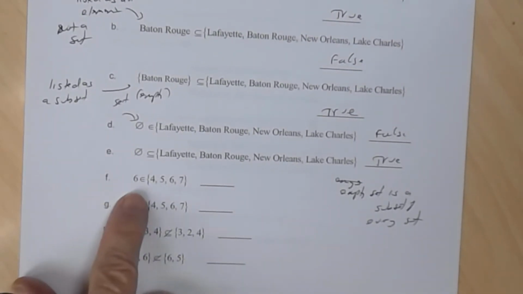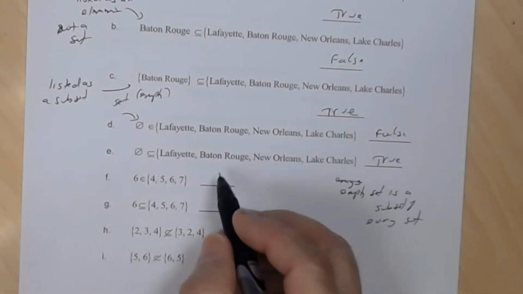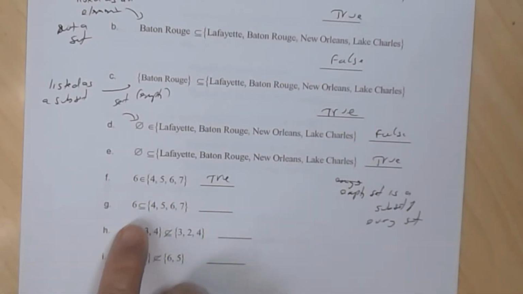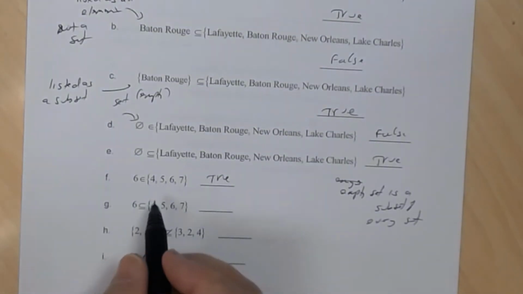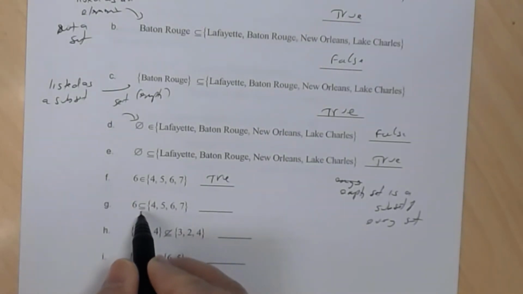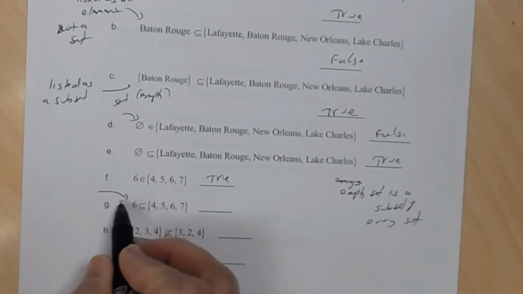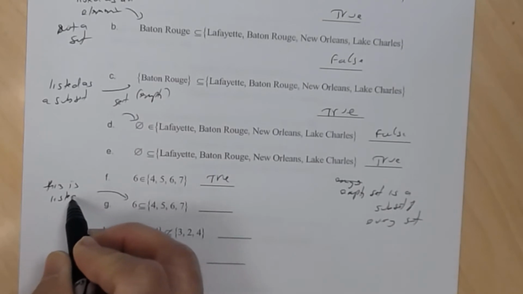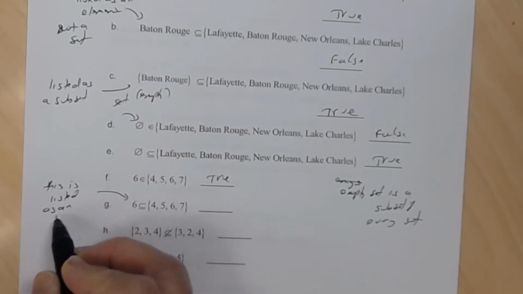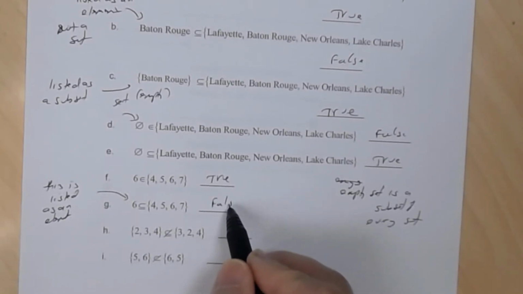Okay, F, is 6 an element of here? Do you see 6 in here? Yes. Now be careful. Is the element 6 a subset of this? No, because remember this right here is subset. First of all, is this listed as a set? No, it's listed as an element. So that's going to be false.